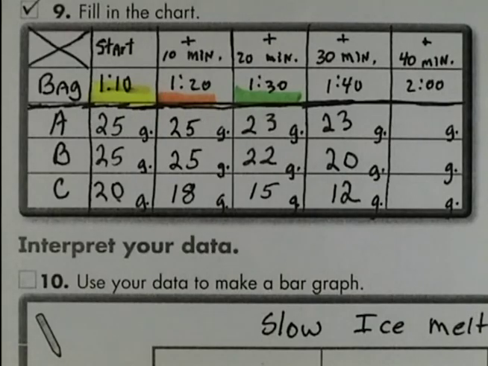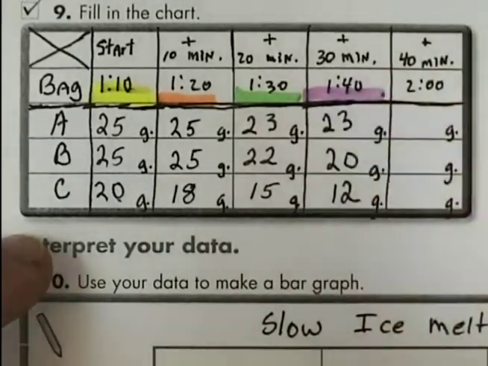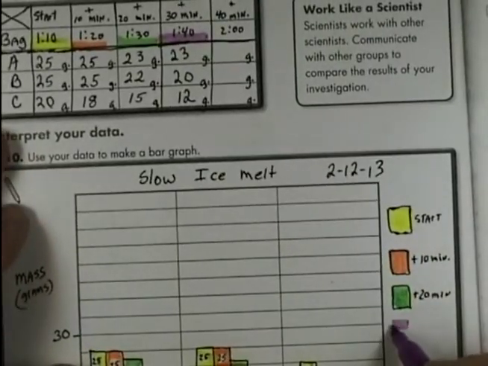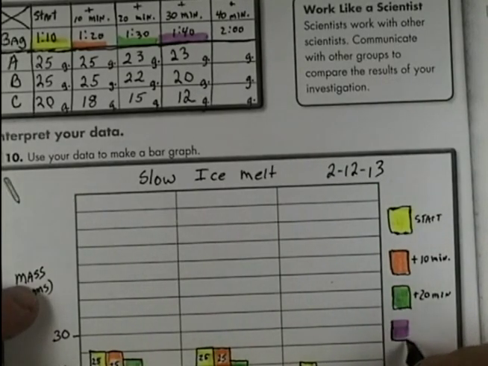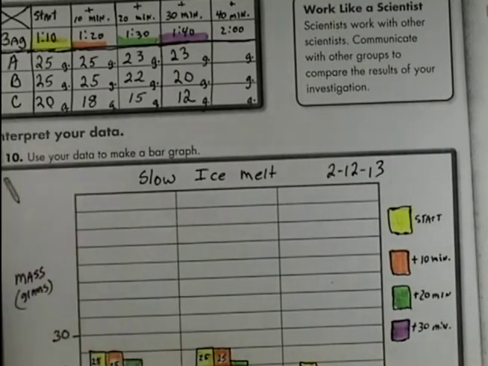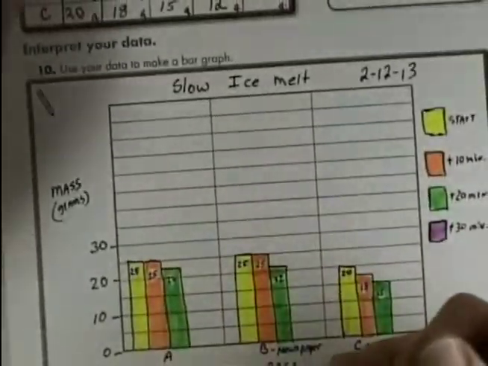Okay, I've taken my last reading, and I think I'm going to use my second to my last reading. I'm going to use purple for this one. And I'm going to make my purple key after 30 minutes. And I'm going to record my different gram amounts right here.